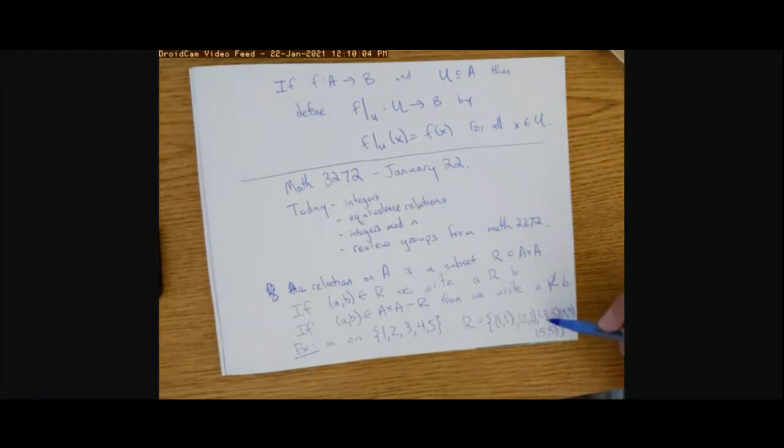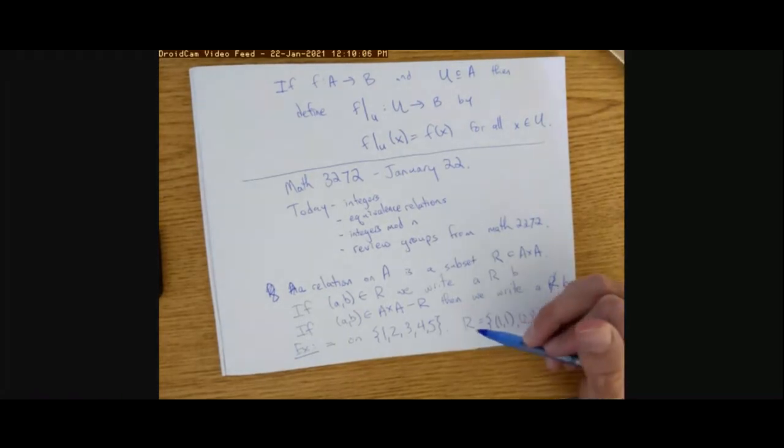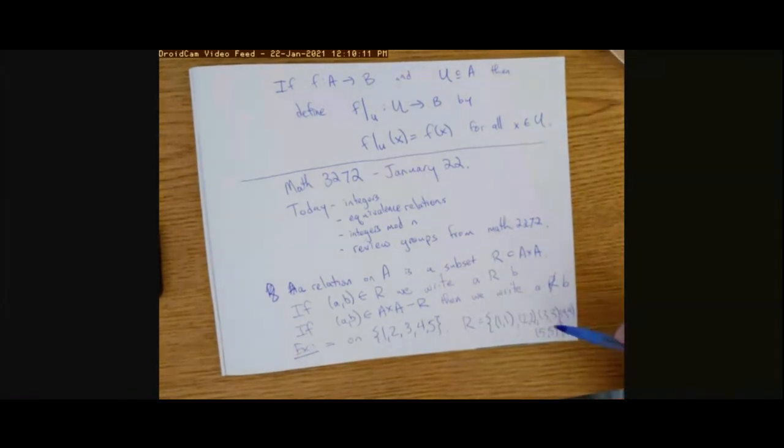So I put 3 comma 3 in R because I want this R to represent equality, and 3 is equal to 3. So this (3, 3) represents 3 equals 3.